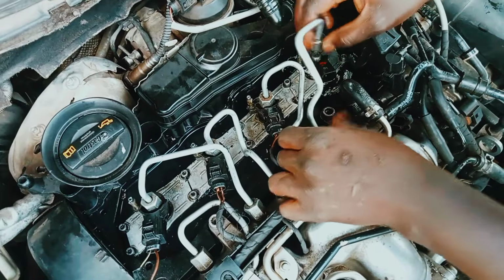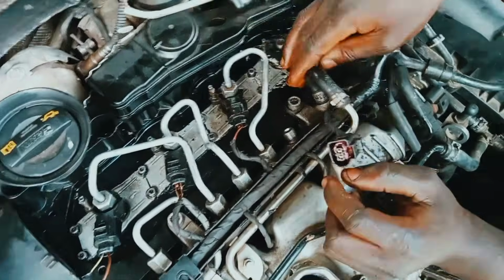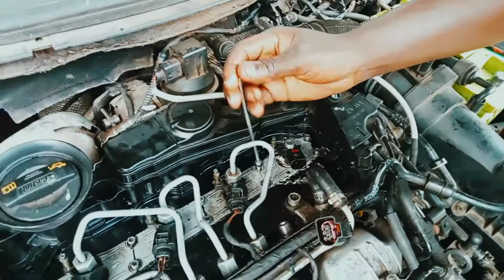Sometimes preventing the oil leakages in this vehicle is very expensive.